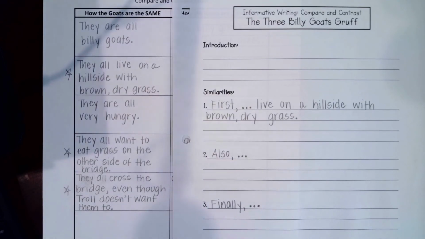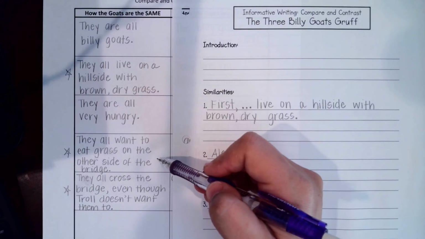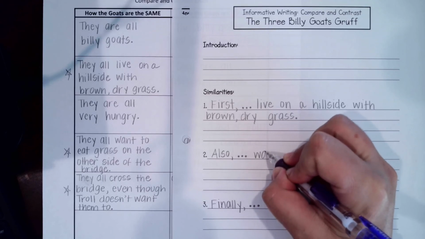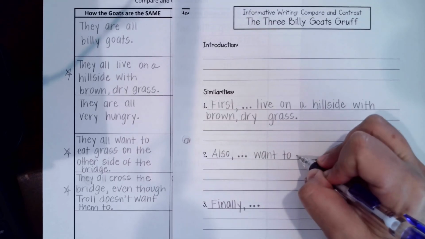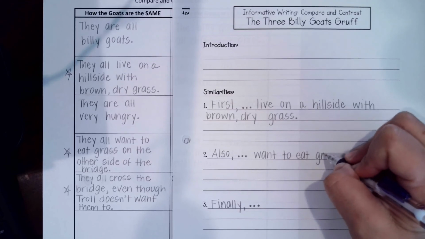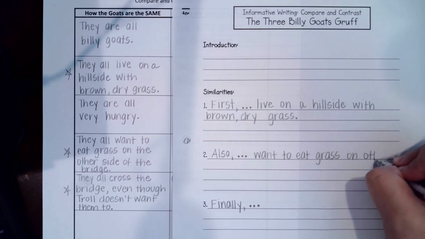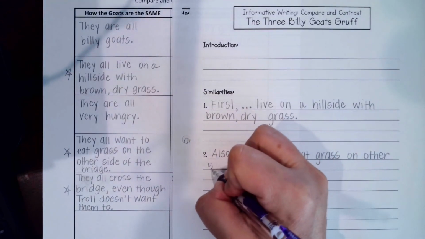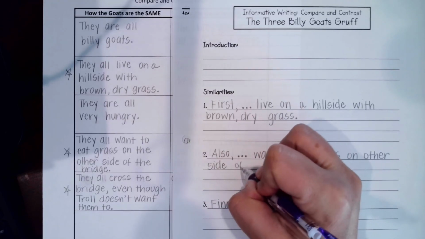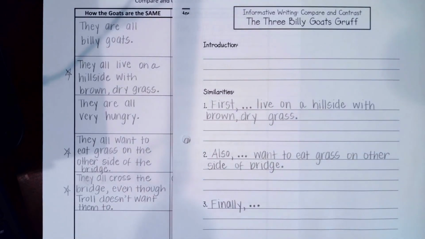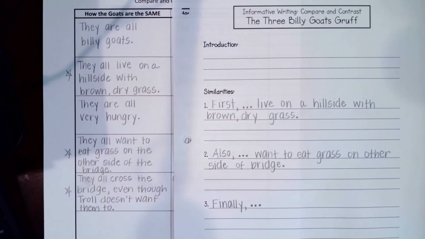Okay, now we're going to write our next one. So my next one that I chose is they want to eat grass on the other side of the bridge. So I'm going to put want to eat grass on other side of bridge. Now, again, am I missing some words here? Yes, I'm missing words, and that's okay. The purpose is to get your ideas on paper. Please pause the video and write your second detail.